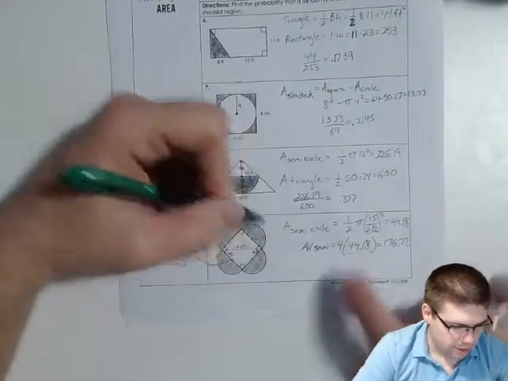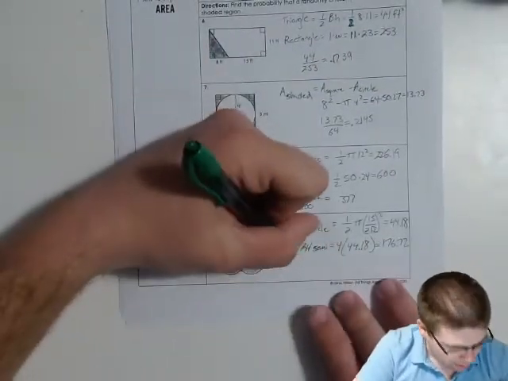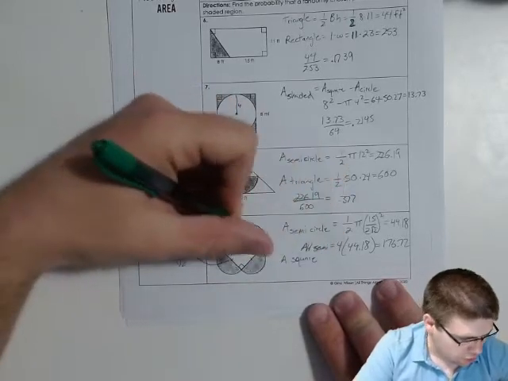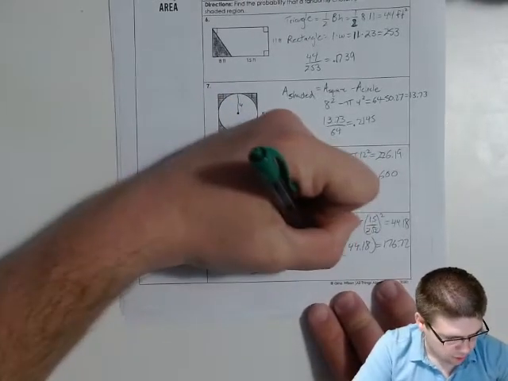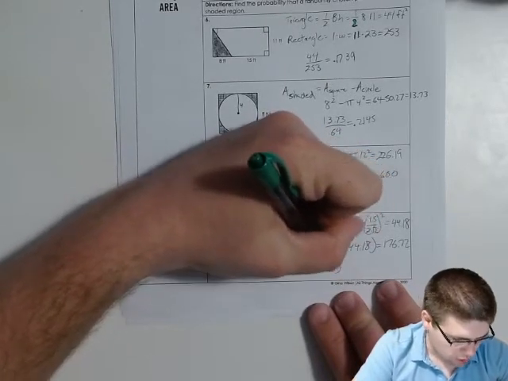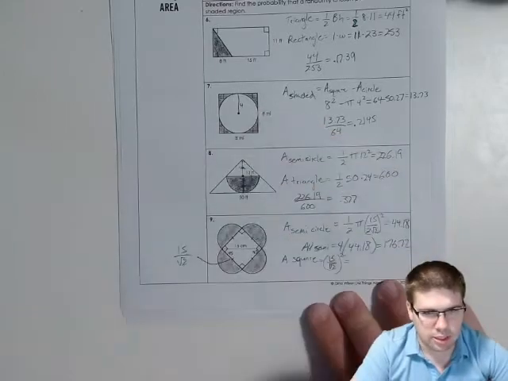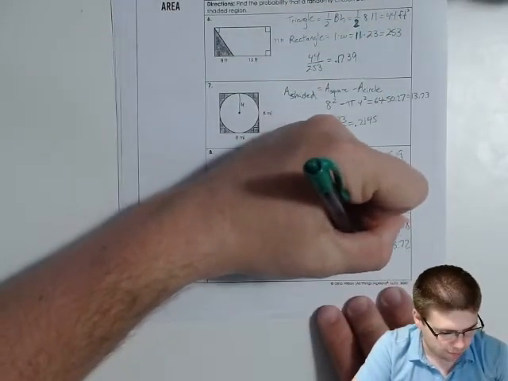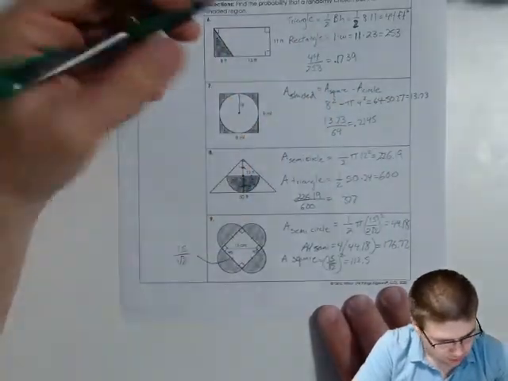So that's our area of our semicircles. We also need the area of the square, which is 15 over square root of 2 squared, which is actually just 112.5. And this is square centimeters right now.